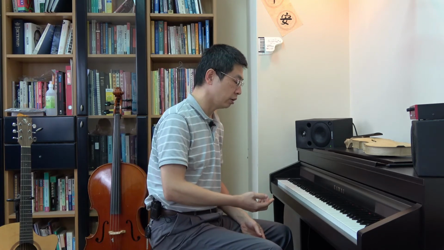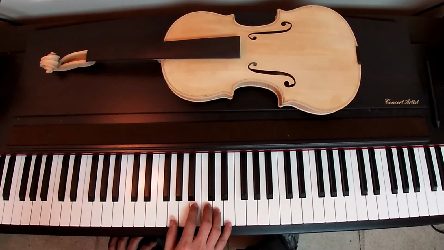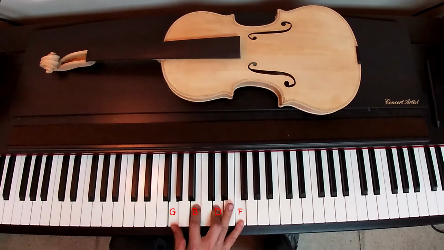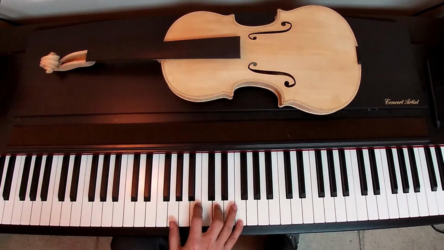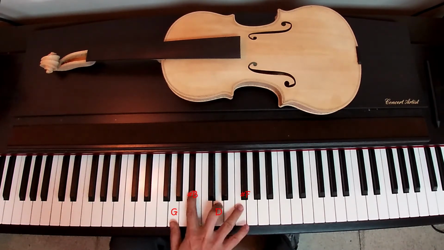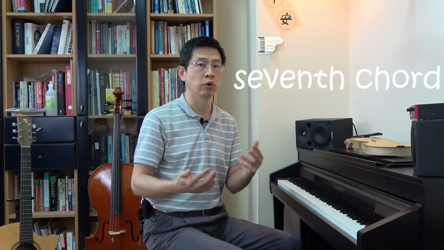And you may find some piece of music they have, for example, they play this way. Not only the three notes play together, they may have, this is what we call the seventh chord. What do I mean by that?